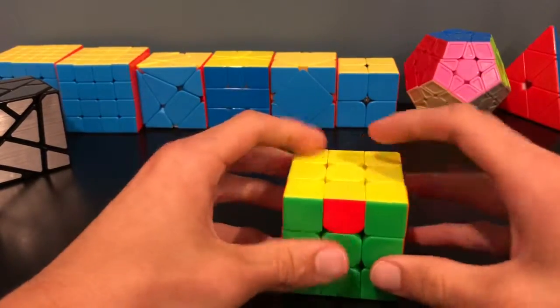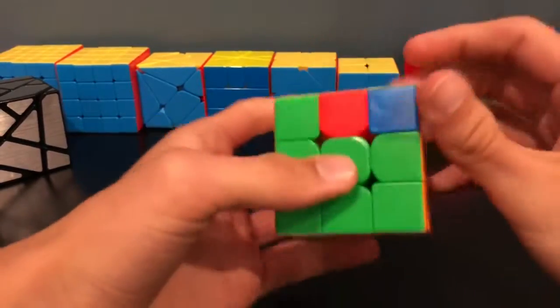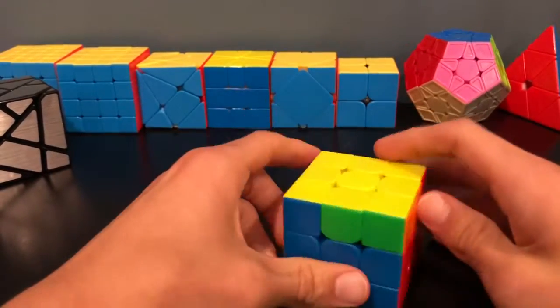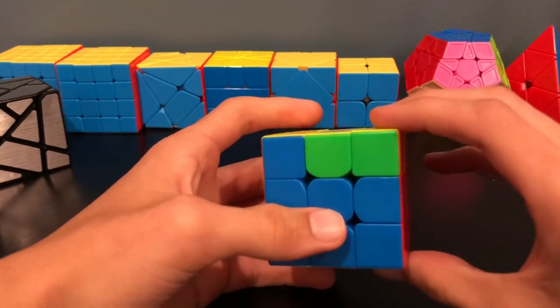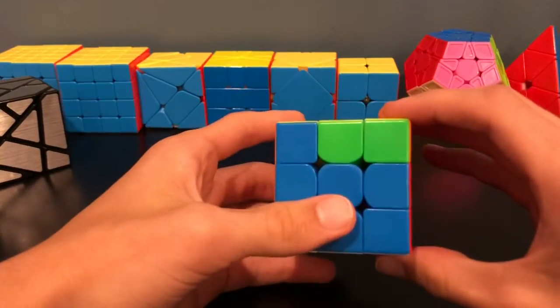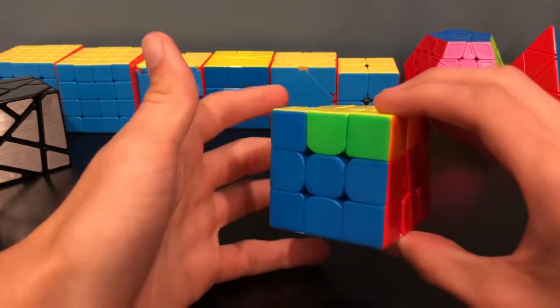Now this next one is very similar. Here, let me just set it up for a second. Okay. The next one is very similar. It's called Y-perm. So you essentially do the second part, then the first part. You'll see what I mean after you get better at it.